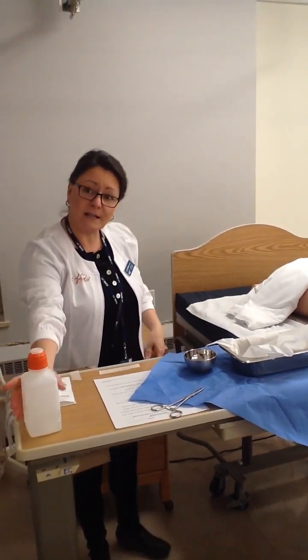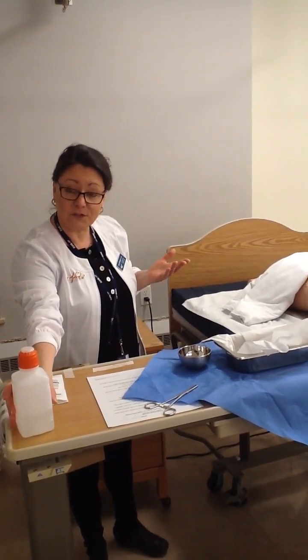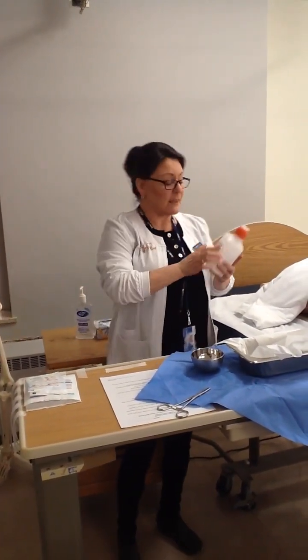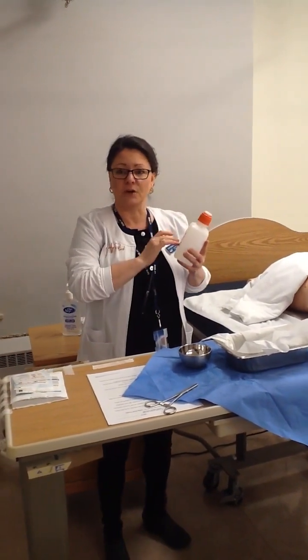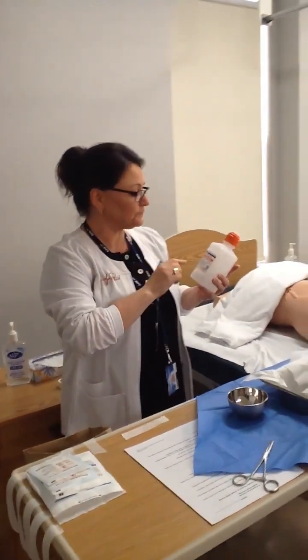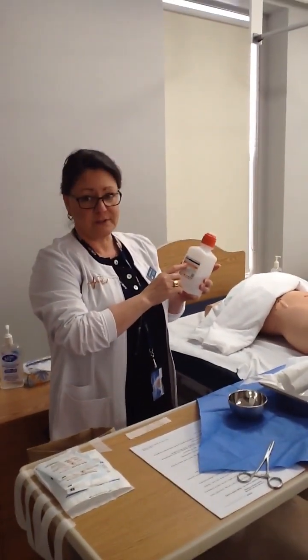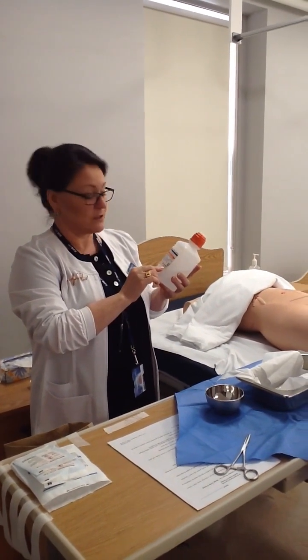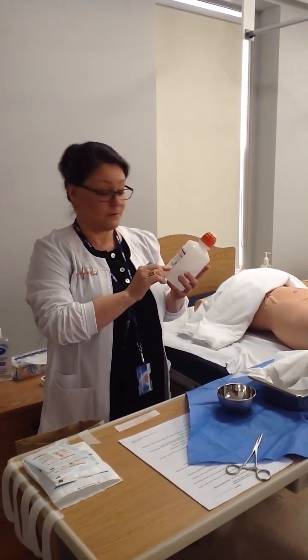So I'm going to grab my sterile water, my normal saline, sorry, not sterile water, and I'm going to reach away from my tray, and then I'm going to read the label. I want to make sure I have the right solution that has been prescribed by the physician, and that is normal saline 0.9%. I'm going to check the expiry. It expires in 2022, so that's great, of the first month.